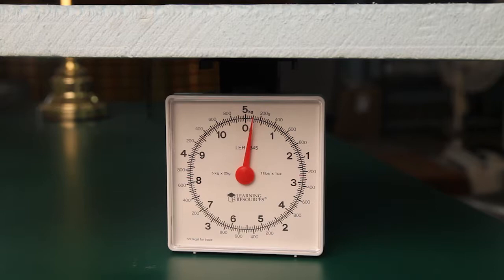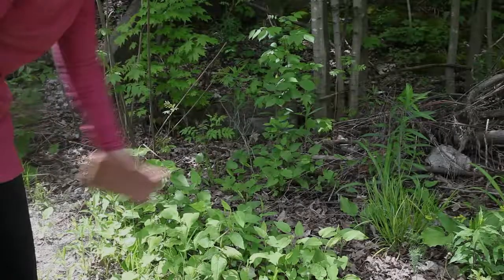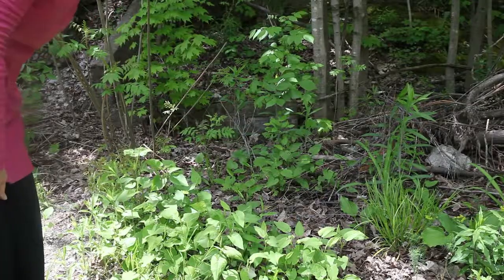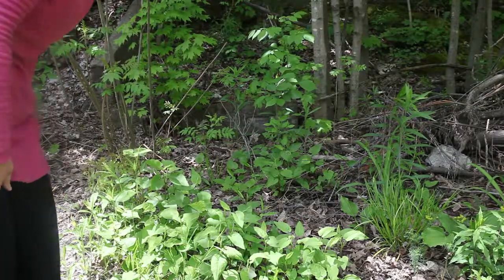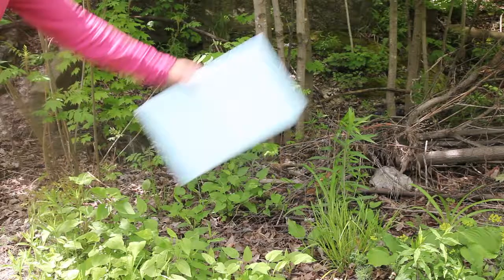So even though the foam has more volume, it has less mass. You decide. To avoid injury, what would you rather catch? A small brick or a large piece of foam?